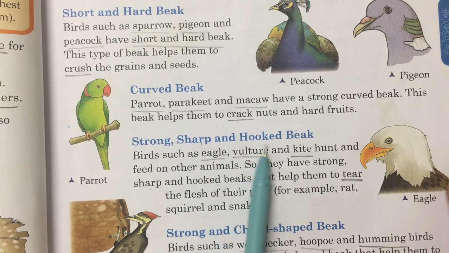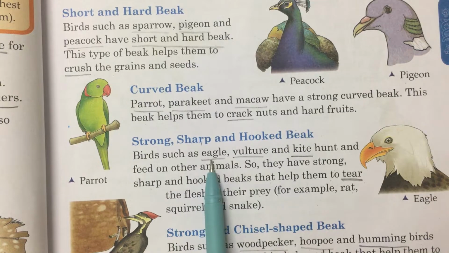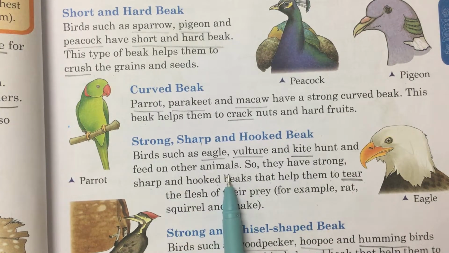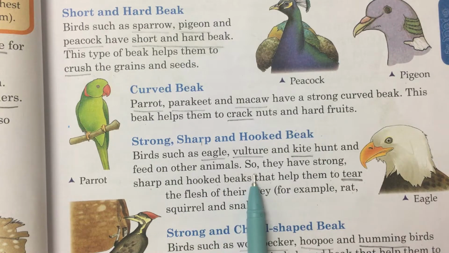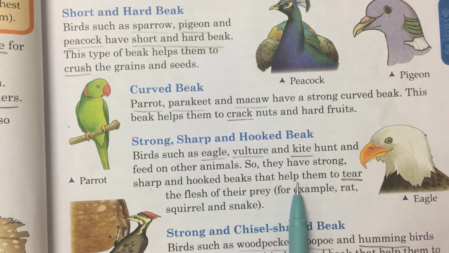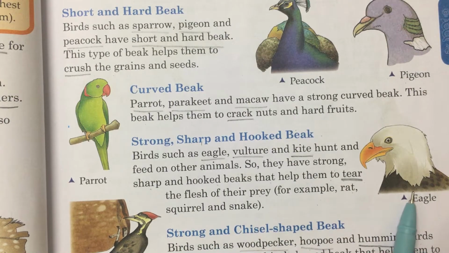Strong, sharp, and hooked beak. Birds such as eagle, vulture, and kite hunt and feed on other animals. So they have a strong, sharp, and hooked beak that helps them to tear the flesh of their prey. For example, rat, squirrel, and snake. And this is the picture of the eagle's beak.